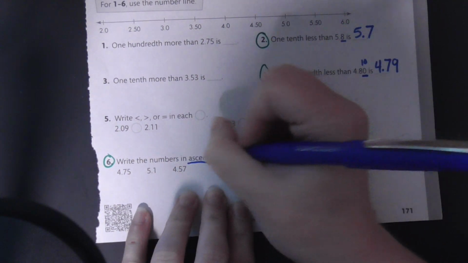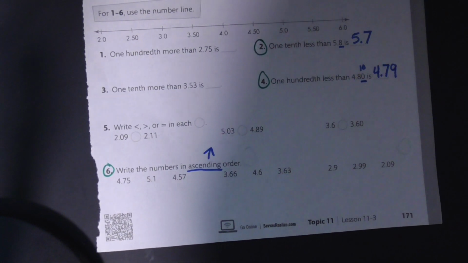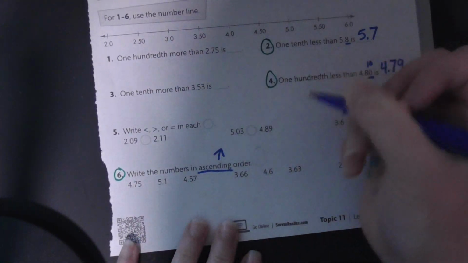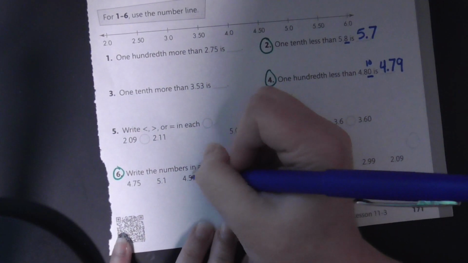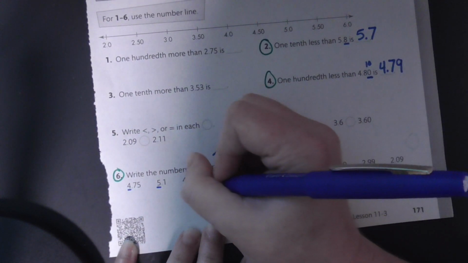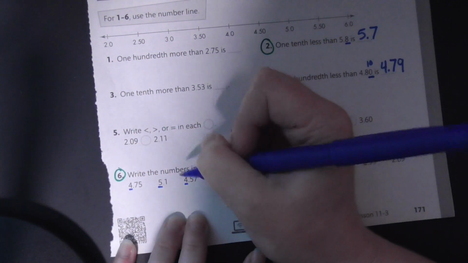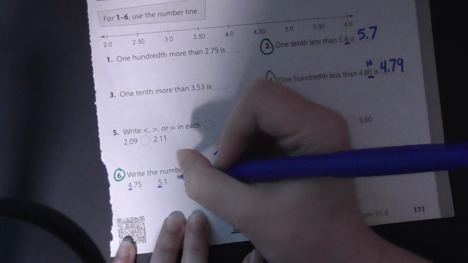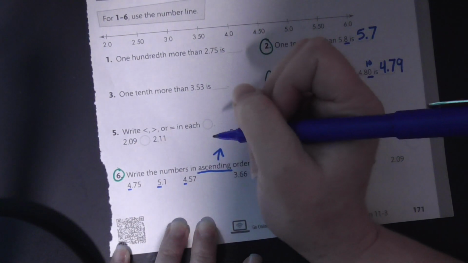For number 6, write the numbers in ascending order. Remember, ascending is going up. Descending is down. Ascending is up. Okay, so we have 4.75, 5.1, and 4.57. First thing I'm going to look at, my numbers to the left of the decimal point. Those are my whole numbers. I have 4, 5, 4. I know that my 4s are going to be first and my 5 is going to be last.